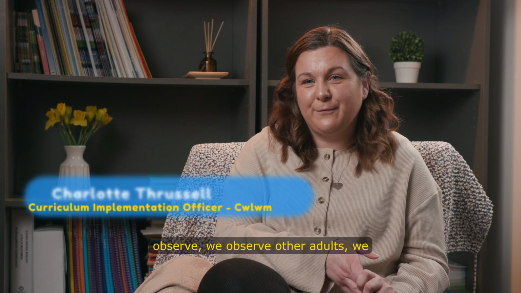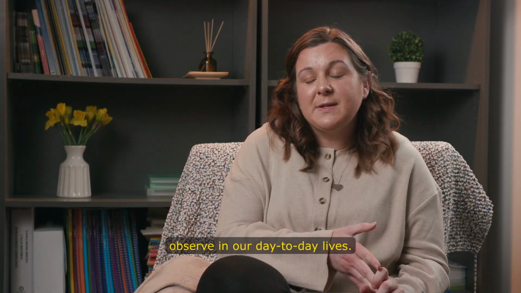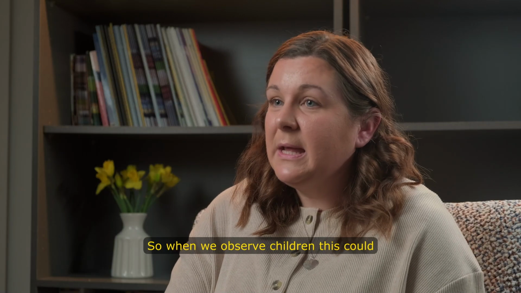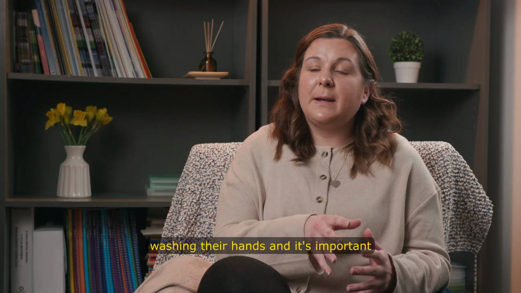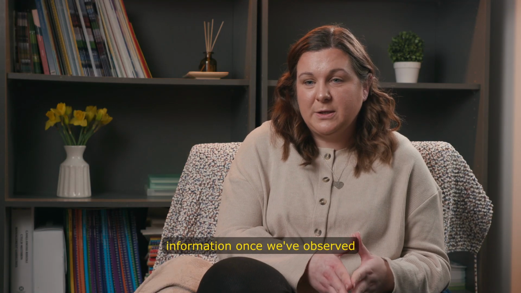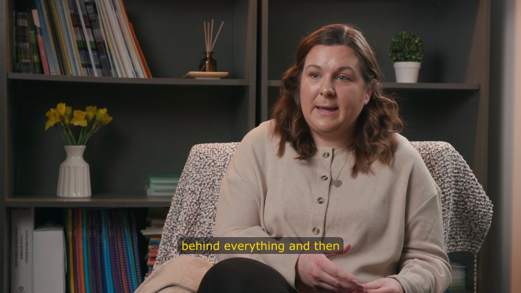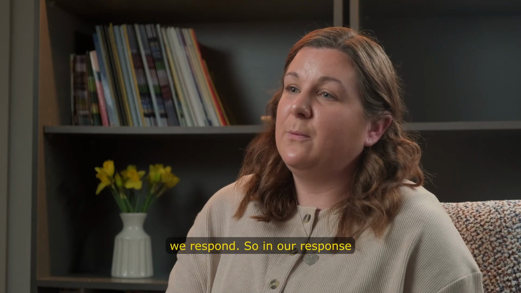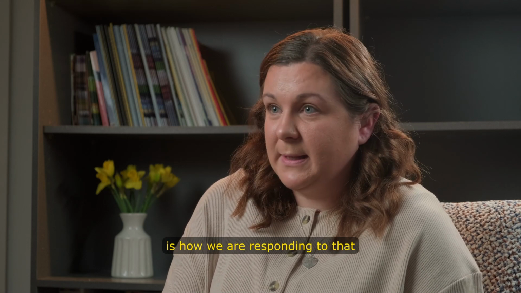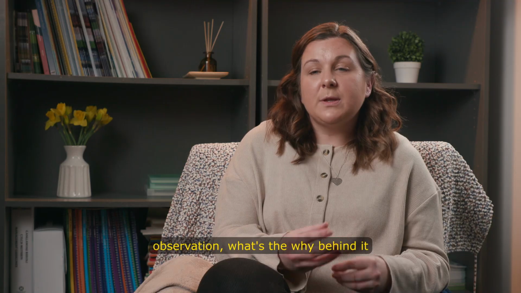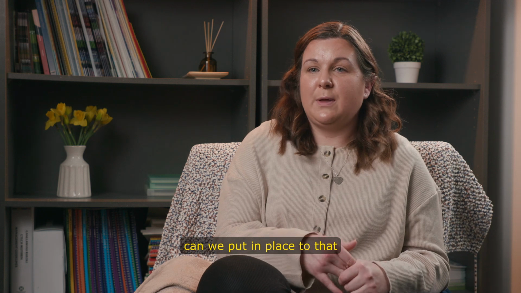Every day we observe other adults, we observe children, we observe in our day-to-day lives. So when we observe children, this could be when they're eating, when they're playing, when they're washing their hands. And it's important we know what to do with that information once we've observed, to then analyse. So we look at the why behind everything, and then we respond. So in our response is how we are responding to that observation, what's the why behind it, and then what next steps can we put in place to that observation.